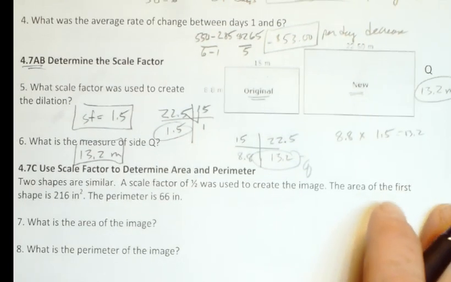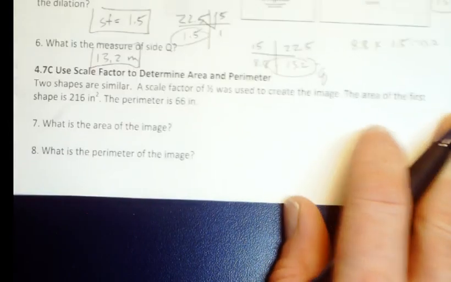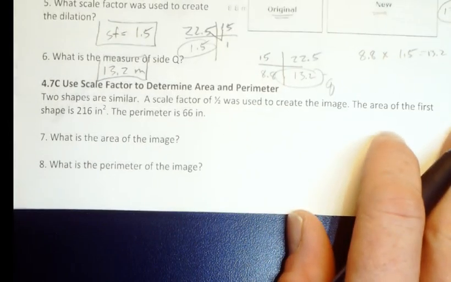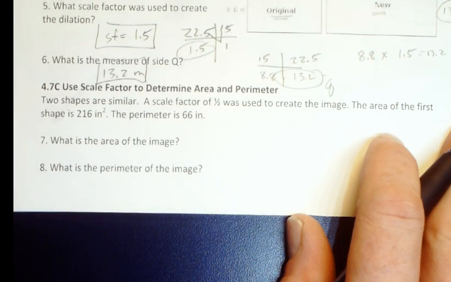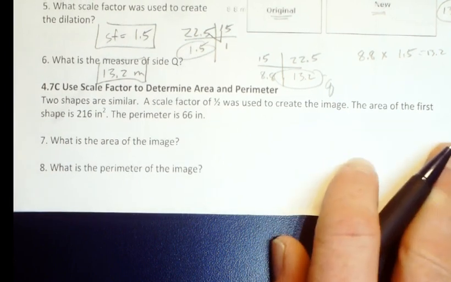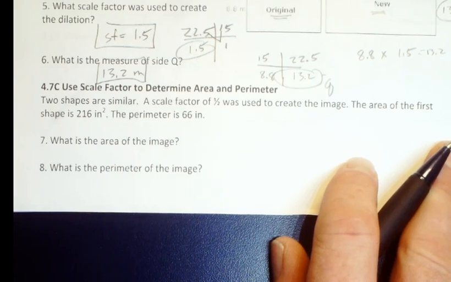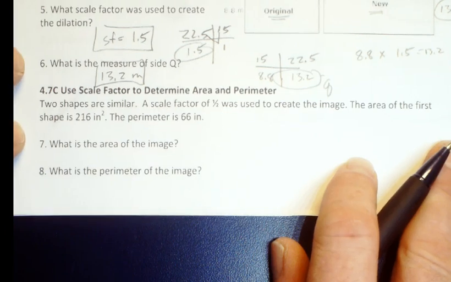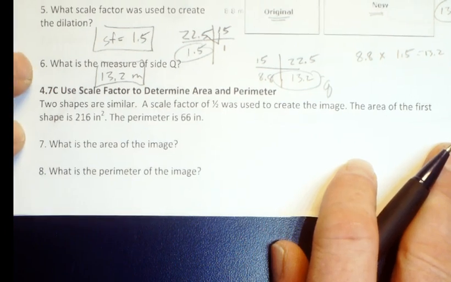Using scale factor now to determine area and perimeter. Slide that down so you can see. The two shapes are similar. A scale factor of 1/2 was used to create the image. That's the second one. The area of the first is 216 inches squared. The perimeter is 66. They didn't even tell us what shapes they are.